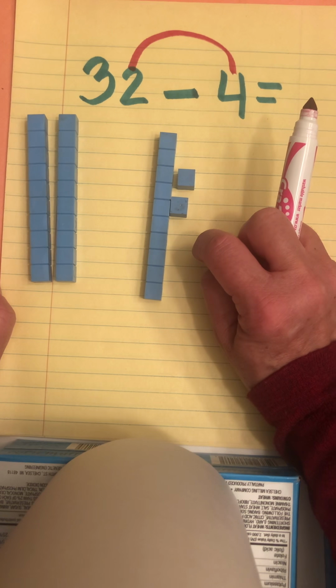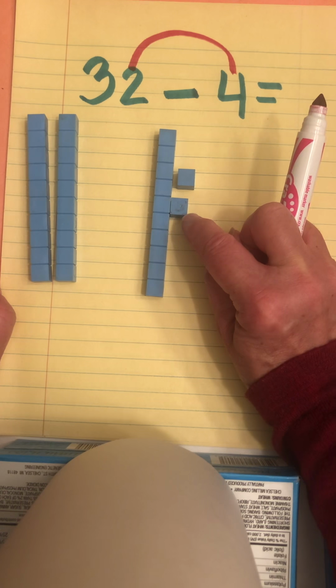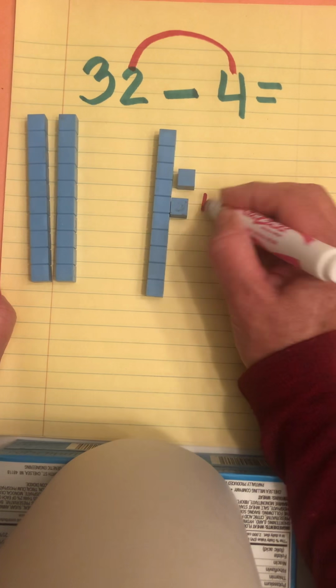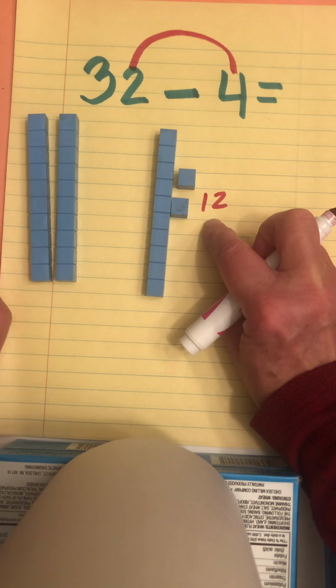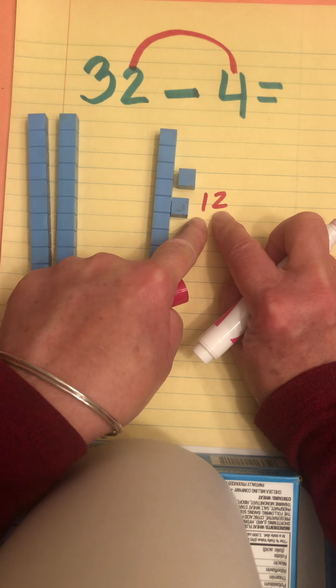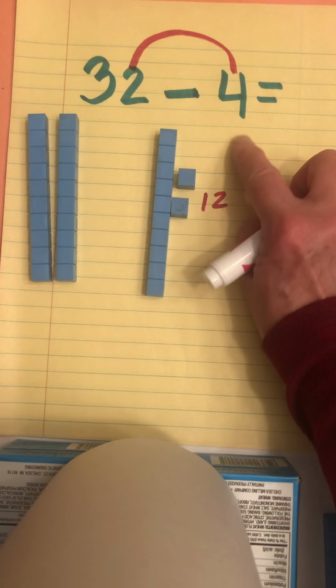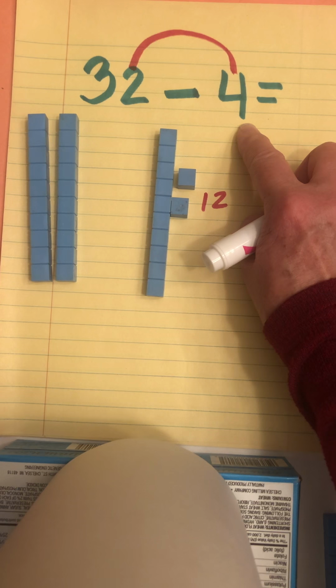And I know you can do this in your head. What's 10 and 2? Say it. 10 and 2 is? You're right. It's 12, isn't it? So now that's not just 2. It's 1 ten and 2, which is 12. Now, 12 is a big enough number to take away the 4, isn't it?